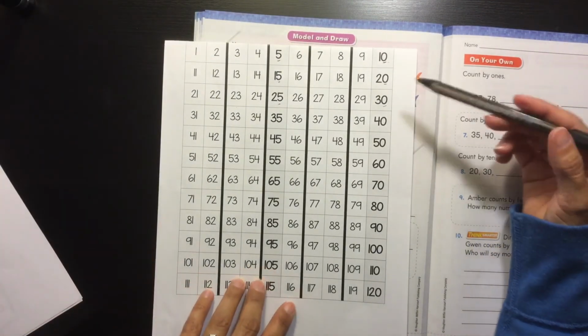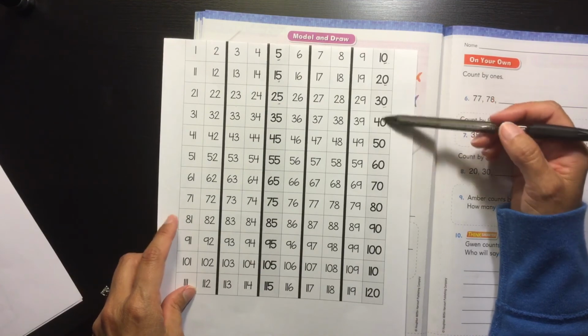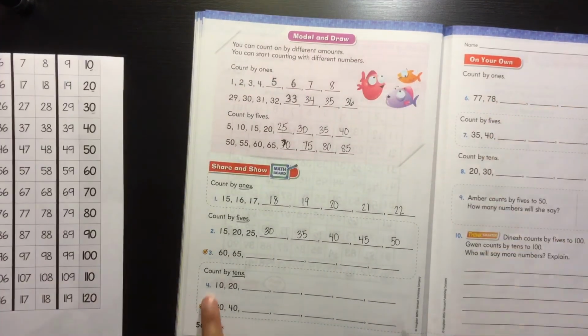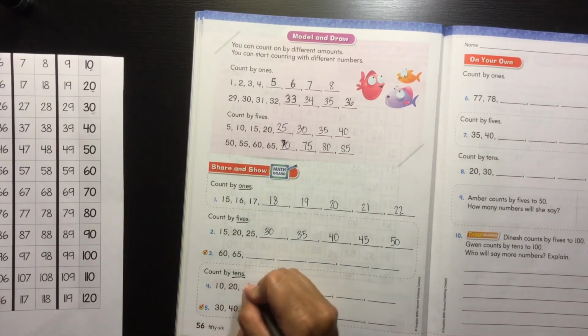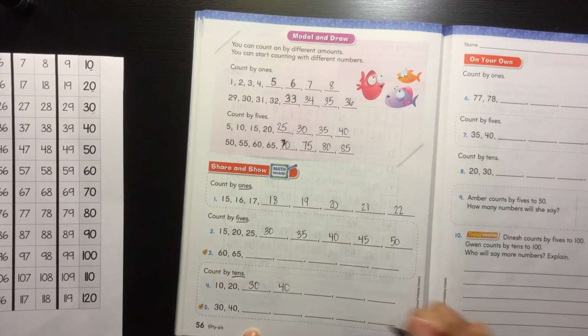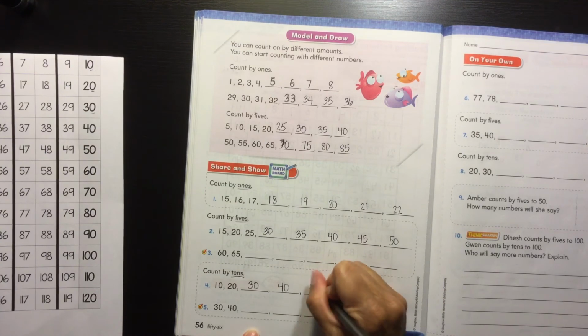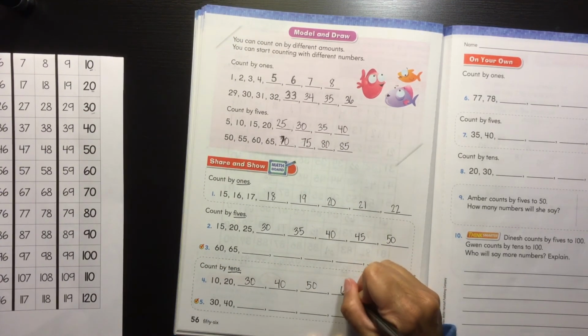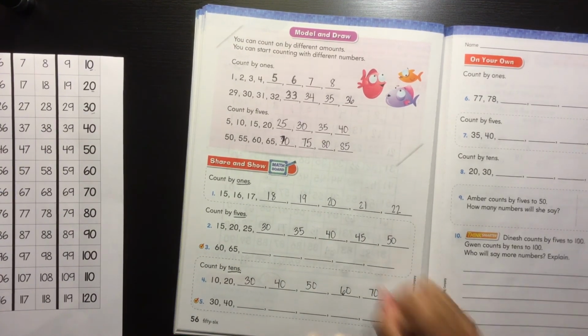In this lesson, we are counting by 10, starting with even 10s numbers. So we're starting with 10, 20, 30, then what? That's right, 40, and 50, 60, and 70.